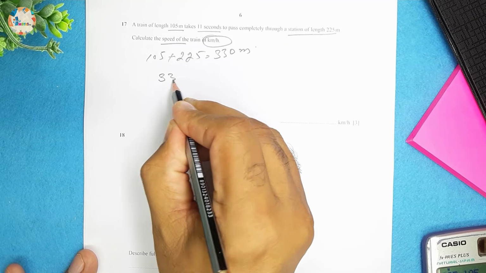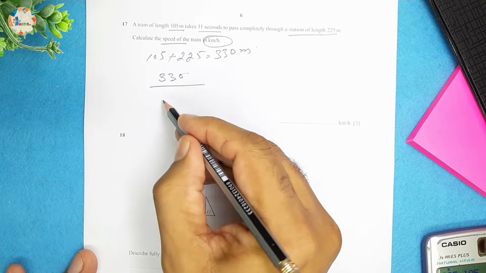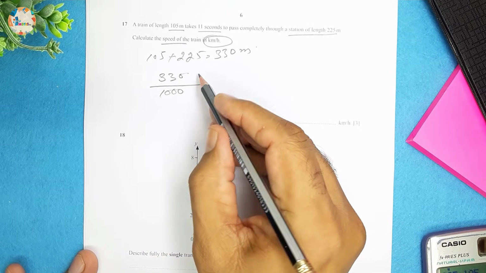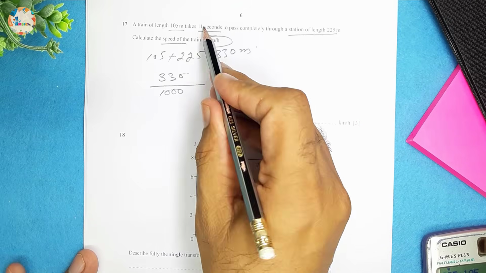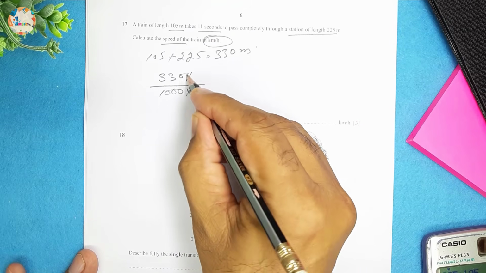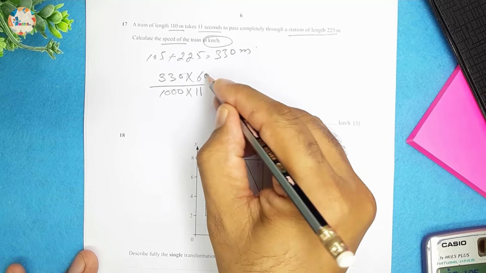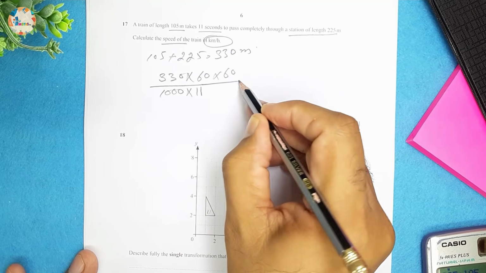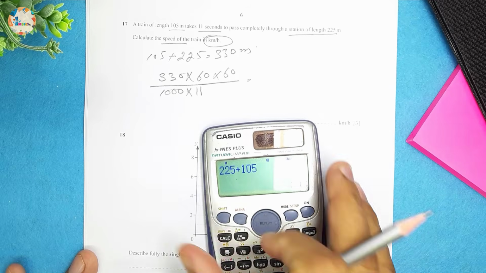Now 330 meters we have to change into kilometers. We will divide by 1000, and this will be in 11 seconds, so 11 seconds will be over here, and we have to change seconds into minutes and then into hours, and this answer will be in kilometer per hour.